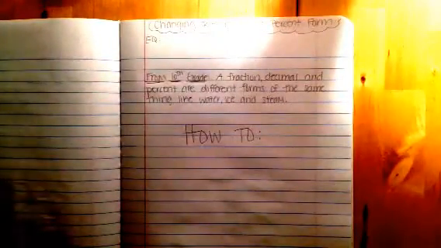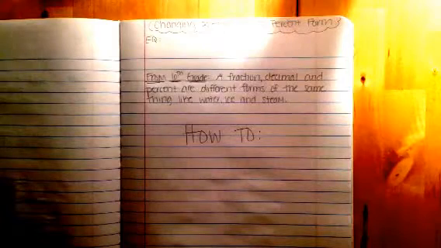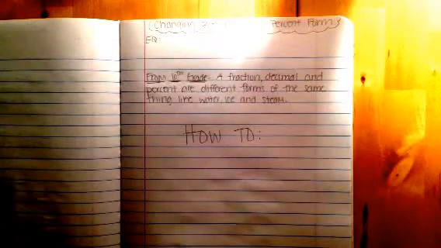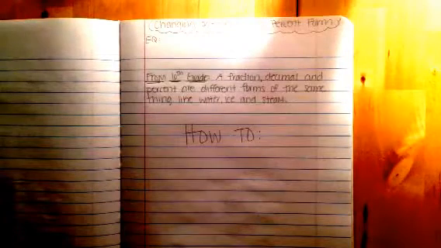Okay? Now open up your interactive notebook to the correct page. For me, it's page 7. And we're going to copy down the title, which is Changing Rationals into Percent Form. Leave a space for your essential question.